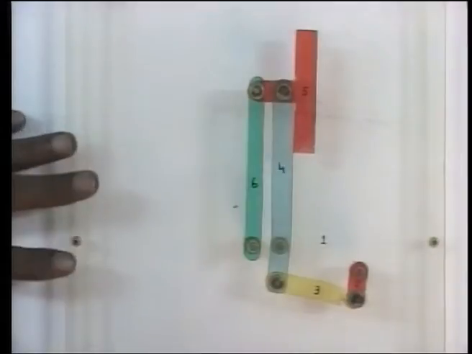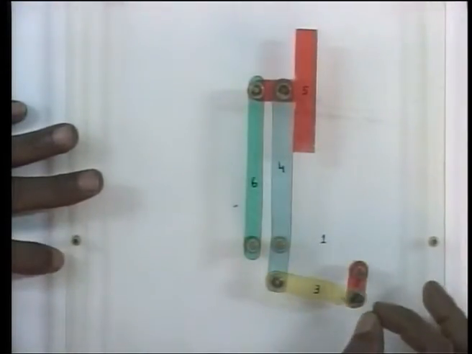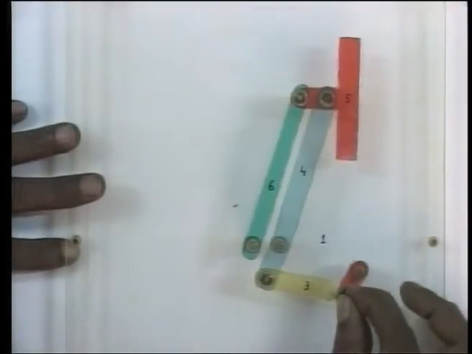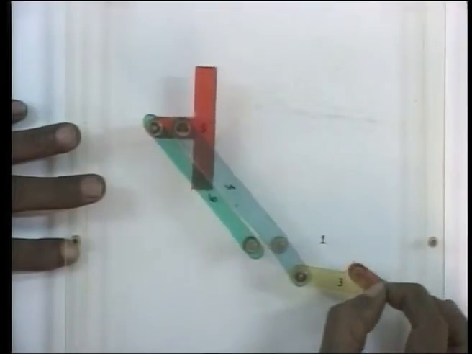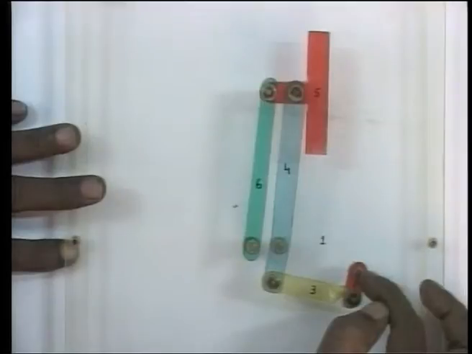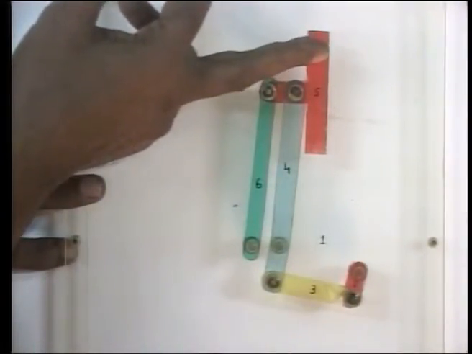As an example of a mechanism, let us look at this one, which is a windshield wiper mechanism for bigger vehicles like a bus. Here the continuous rotation of the drive motor is converted into to and fro oscillation of the wiper blade.